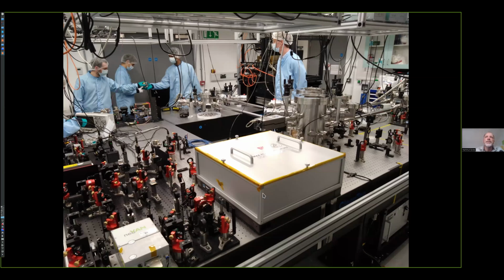So here's a current view. There's the vacuum chambers here. We see the two arms in the background of the two Michelson interferometers. This box here is a squeezed vacuum source to enhance the quantum noise of the interferometer.